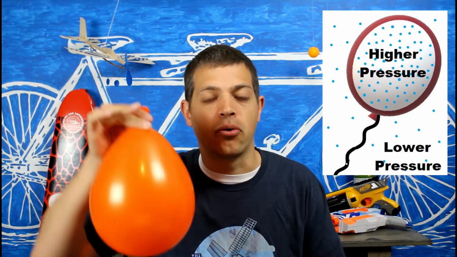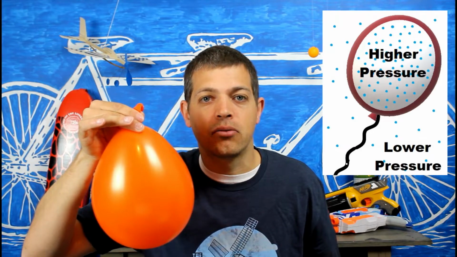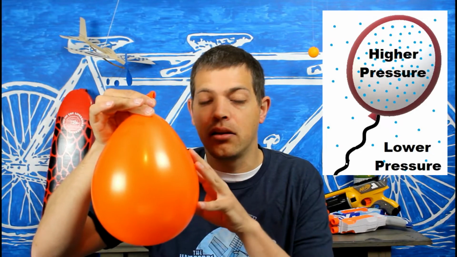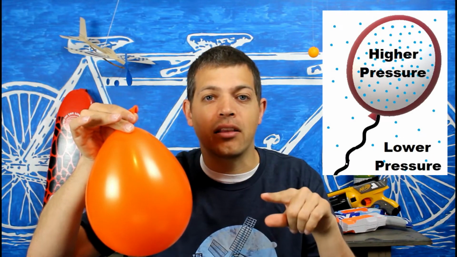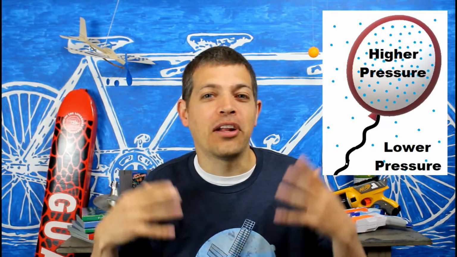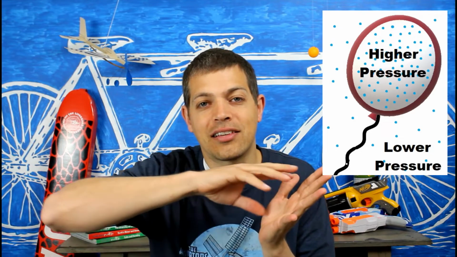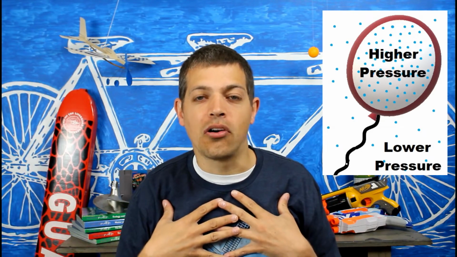Alright, so there we have it. If I release or I put a hole in the balloon, what's going to happen? The air particles inside have more pressure and they want to go to the area outside the balloon that has less. So if I let go, pretty quick and simple, the air went from high pressure, it escaped to an area of low pressure. And it did that without me doing any work. All I did was create an opening for that pressure to exchange.